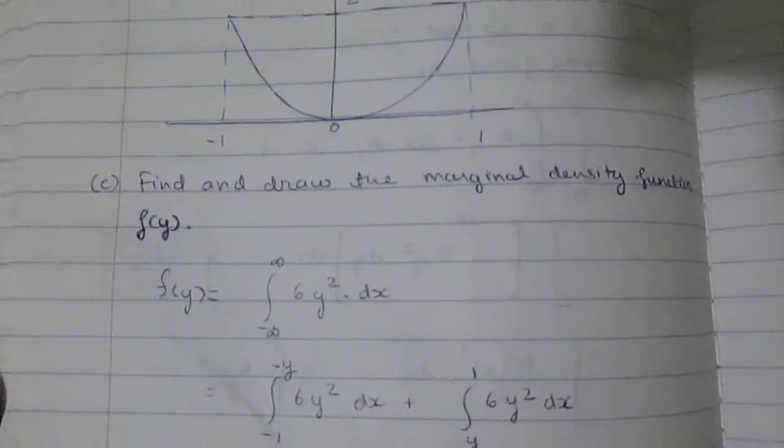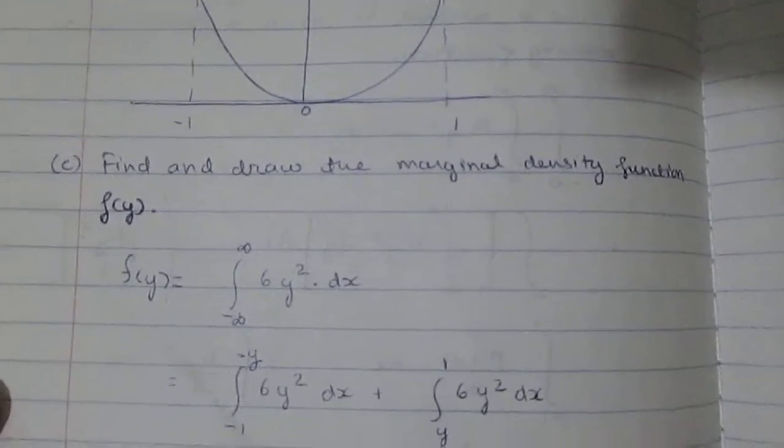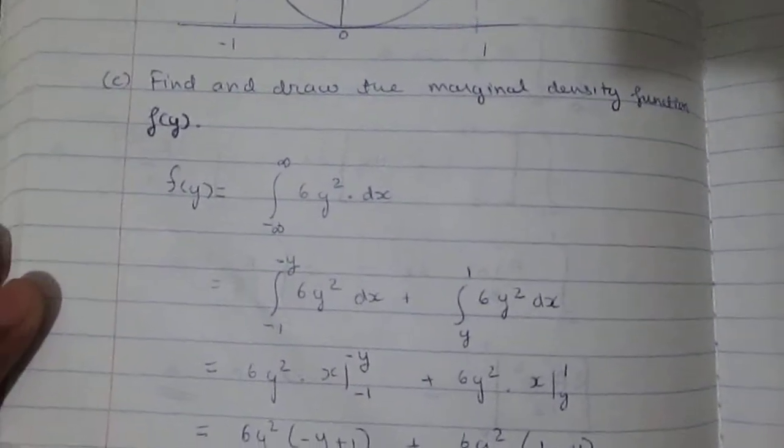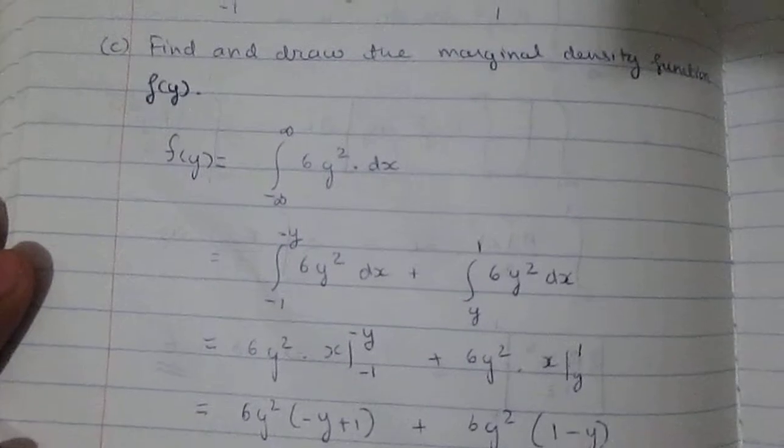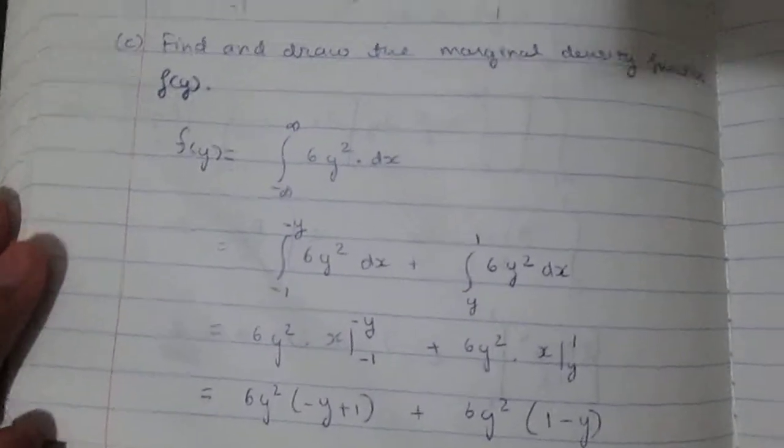Now the next question is to find and draw the marginal density function f(y). So we will apply the similar logic we applied in the last question.